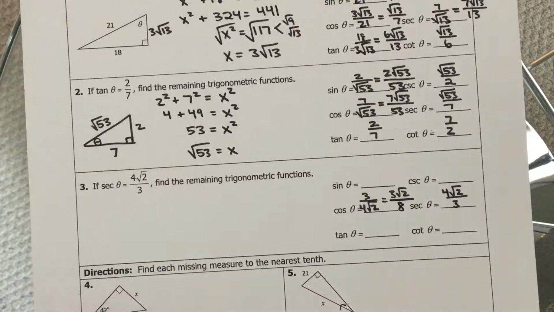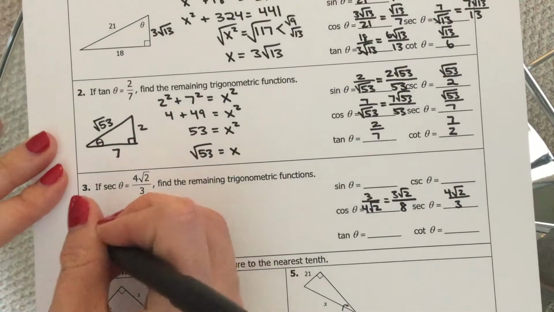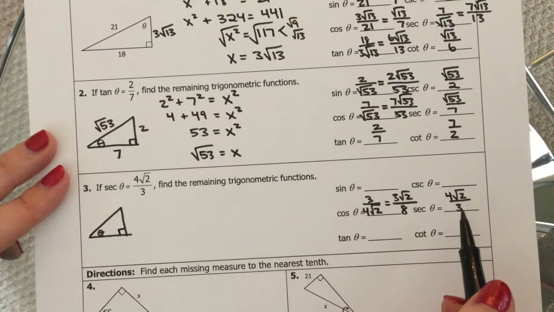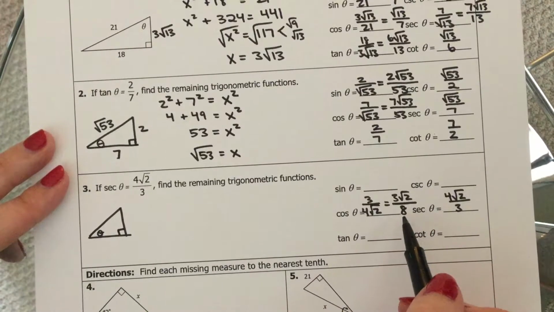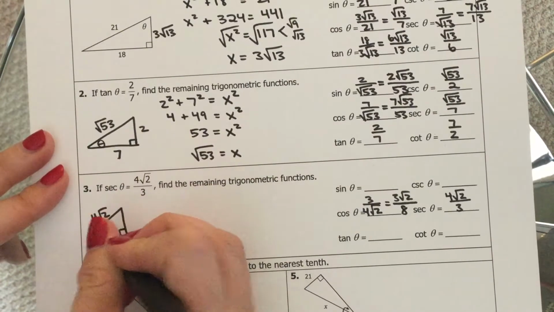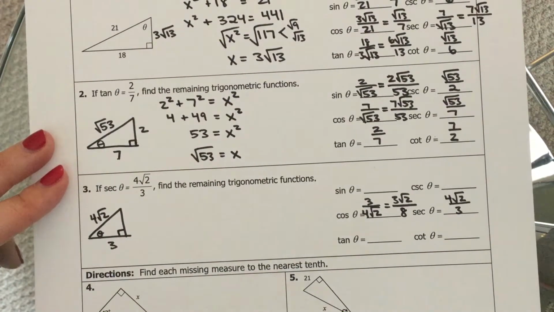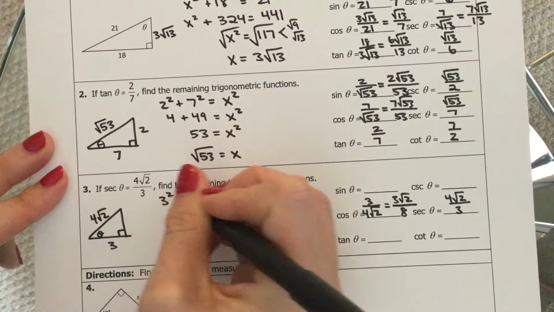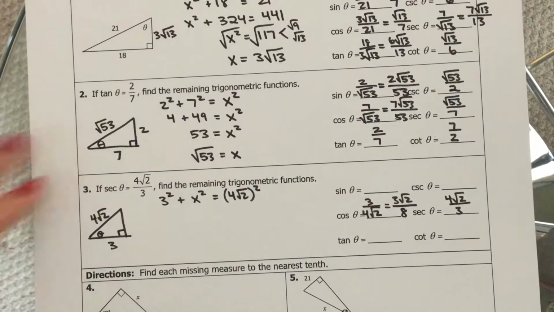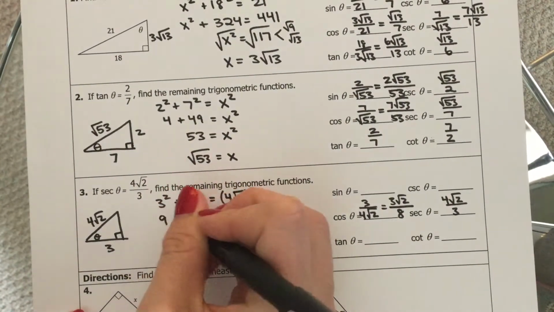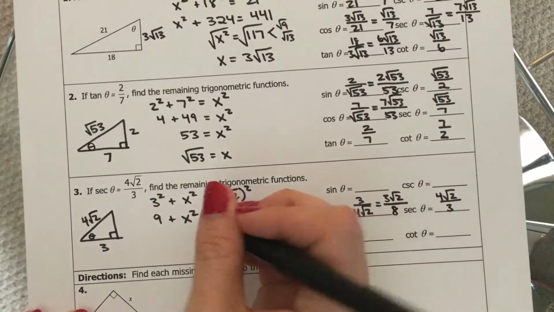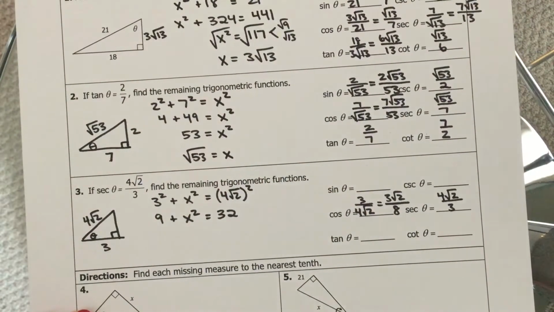All right, so we've got 2 of the 6. We're going to do the exact same thing. You can draw just a very generic right triangle to label some pieces. So secant is the reciprocal of cosine. So cosine is adjacent over hypotenuse. That makes the secant hypotenuse over adjacent. So we need to find that third piece. All right, so a squared plus b squared equals c squared. So this is 9 plus our missing piece. When I square this, I square the 4, which is 16, and I square the square root of 2, which is 2. So that ends up giving me 32.